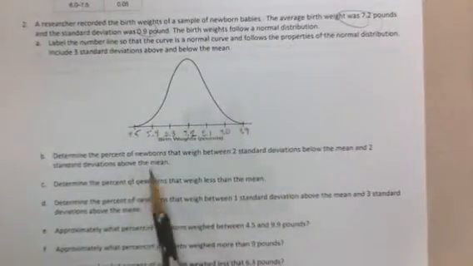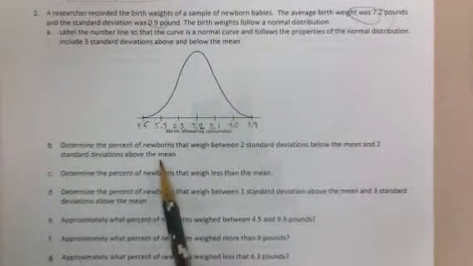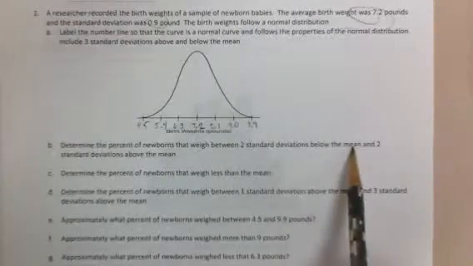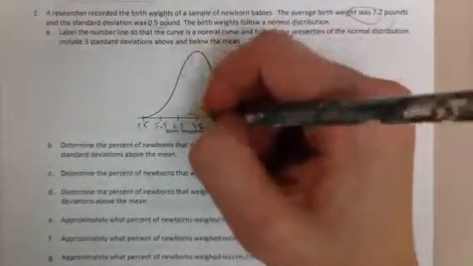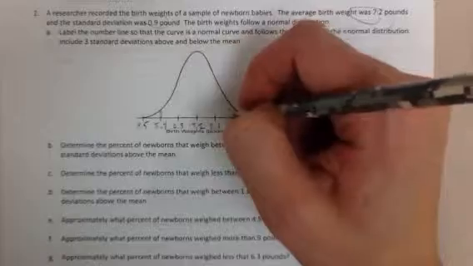So B says determine the percent of newborns that weigh between 2 standard deviations below the mean and 2 standard deviations above. So that's from here to here. And really, the thing is that I'm not even going to answer this question. I'm just going to remind you of the empirical rule.